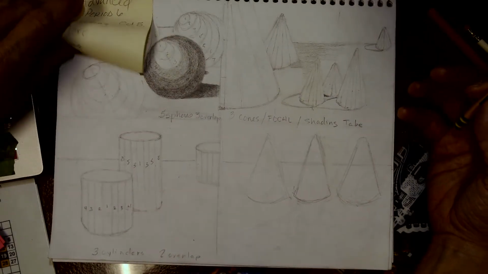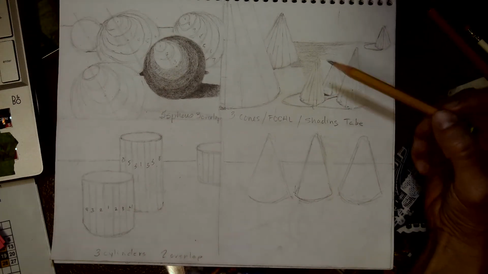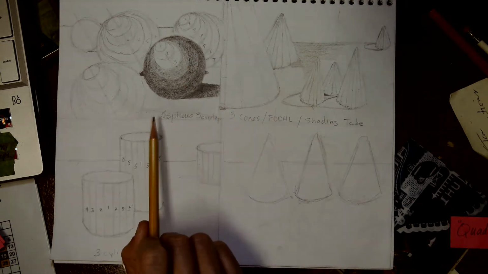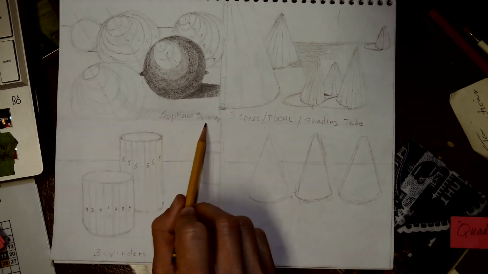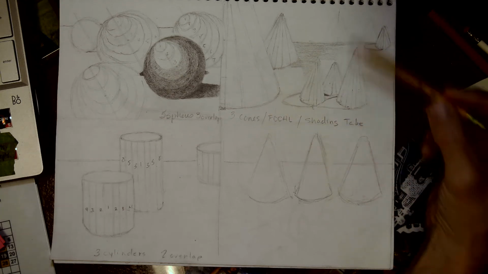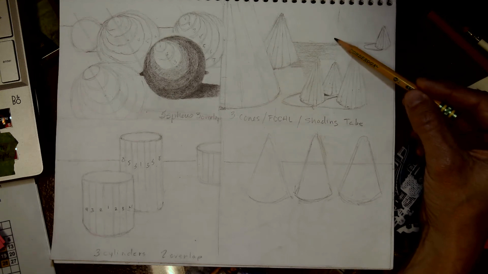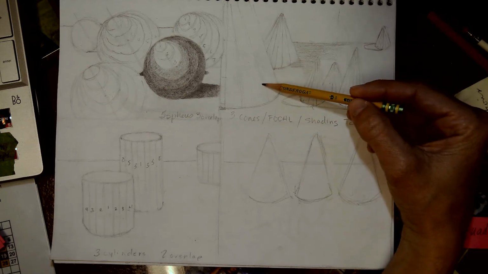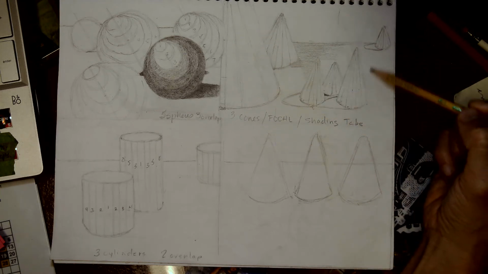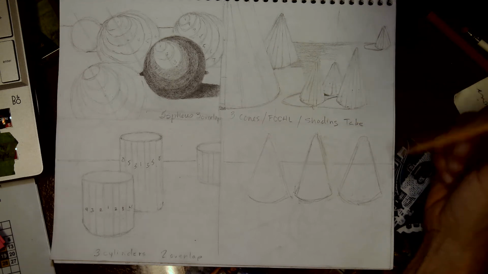This is an example of one of the advanced assignments. This assignment has spheres in the upper left, just like the beginning assignment, but the minimum expectation for advanced is 5 spheres and 3 overlapping. The cone section requires that the students have 3 cones and focus on the areas that would be good areas for focal points. I'm just going to tap on those with my pencil. So the intersection of thirds here, here, here, and here. In this particular composition, a good focal point area was the area where you see these tinier cones.